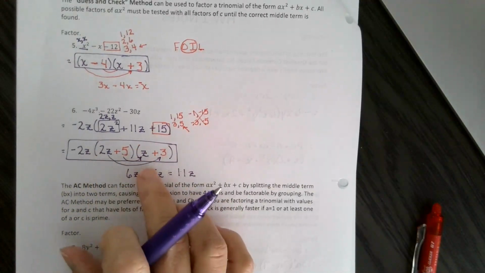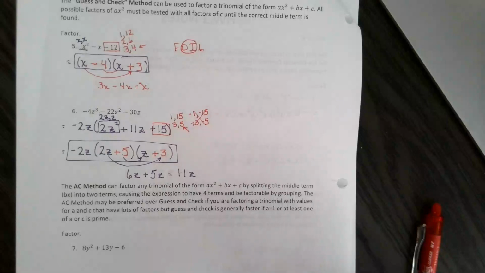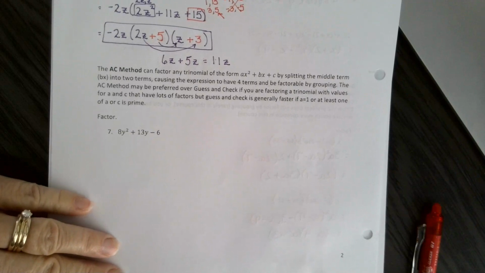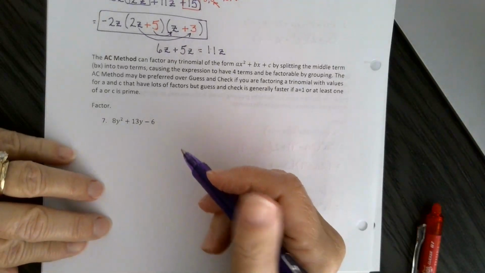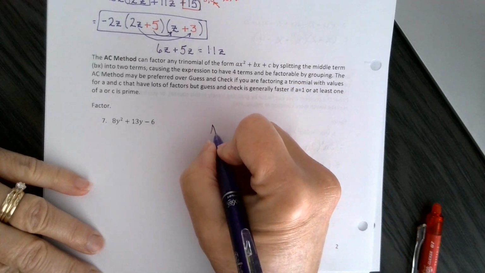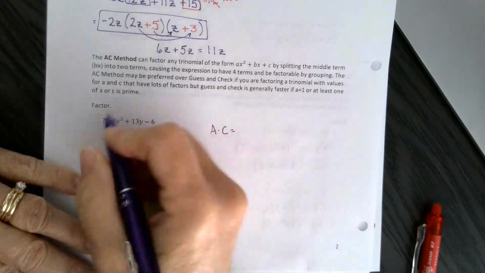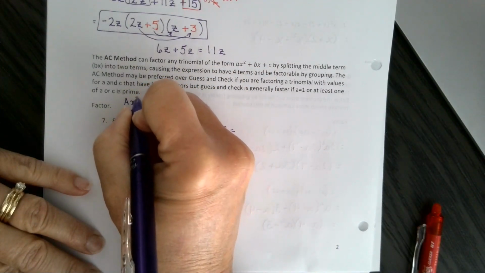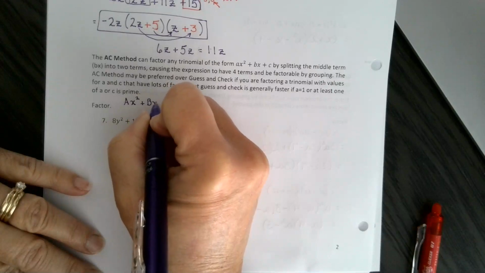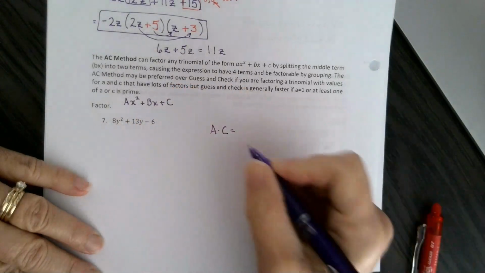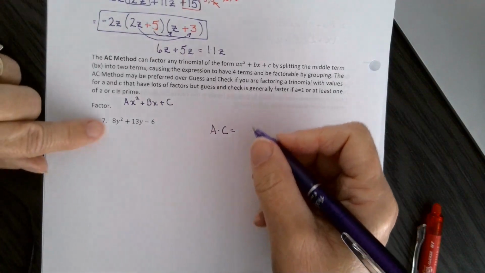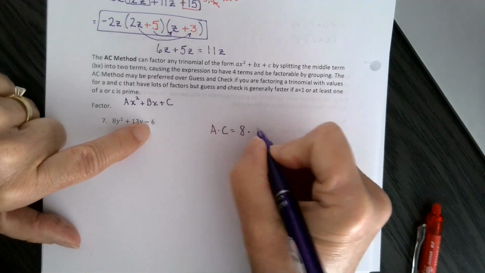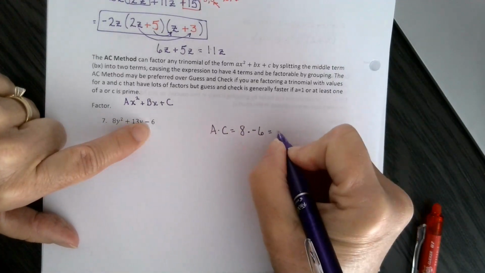Not many students that I have use this. I do, but most of you will use the AC method. Now, with the AC method, just like it says, you're going to do A times C. Your expression is in the form of AX squared plus BX plus C, even though this is using Y's. I don't really care about the variables. So you're going to say 8 times negative 6, and that's going to give us negative 48.